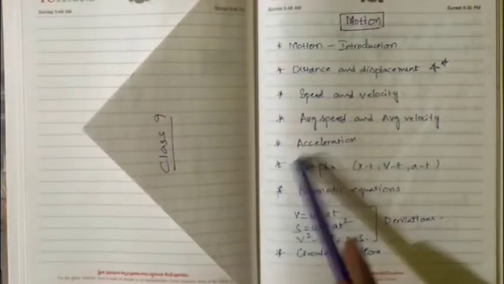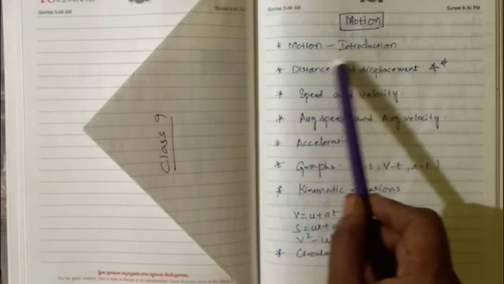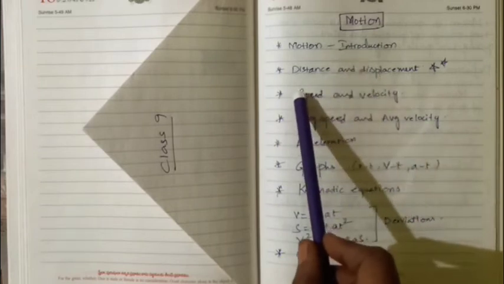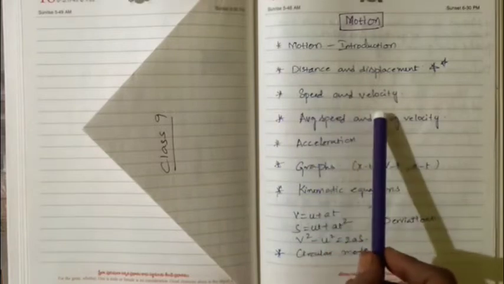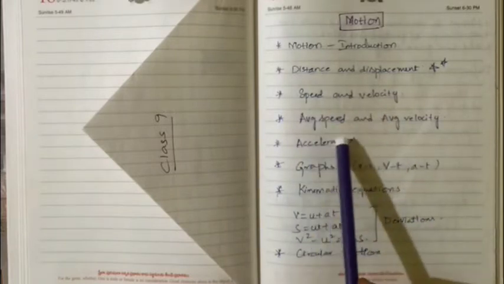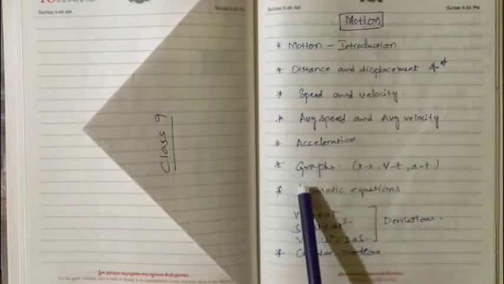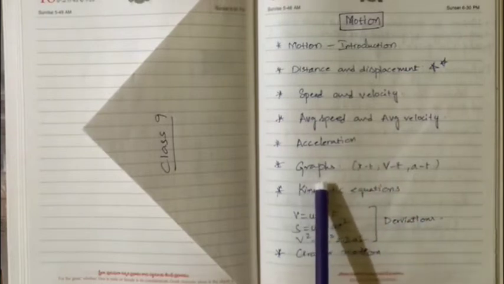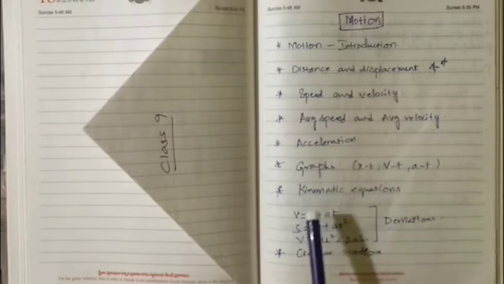Coming to the topic motion, we have different subtopics. Introduction to motion, which includes the definition and explanation, difference between distance and displacement, difference between speed and velocity, difference between average speed and average velocity, acceleration, retardation, and graphs which represent uniform motion, non-uniform motion, body at rest, uniform acceleration, and non-uniform acceleration when acceleration is 0.